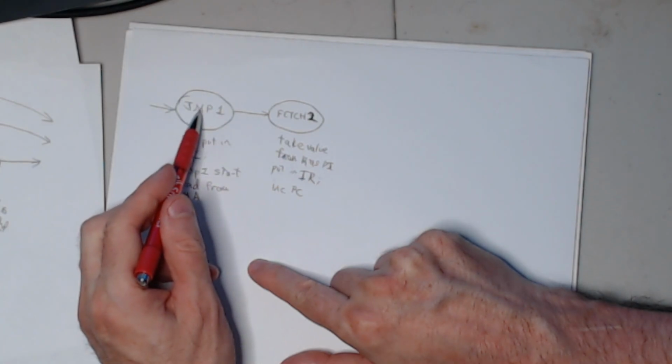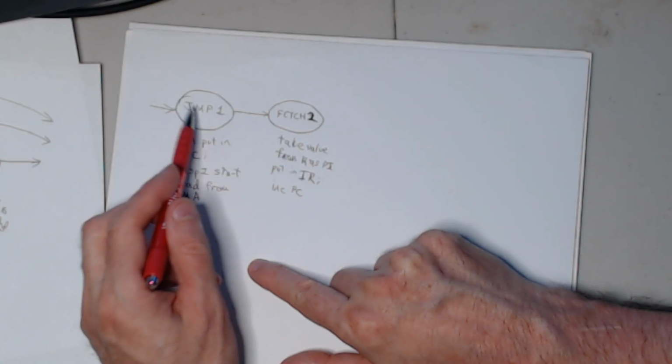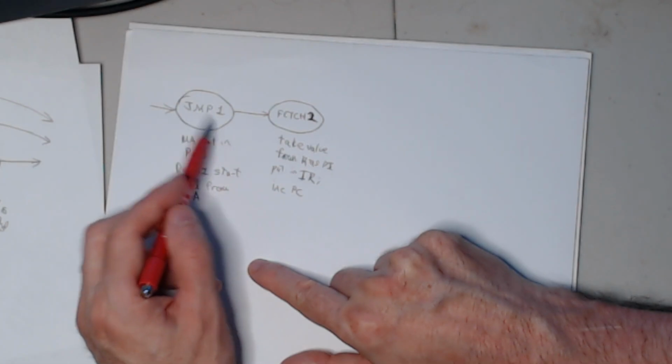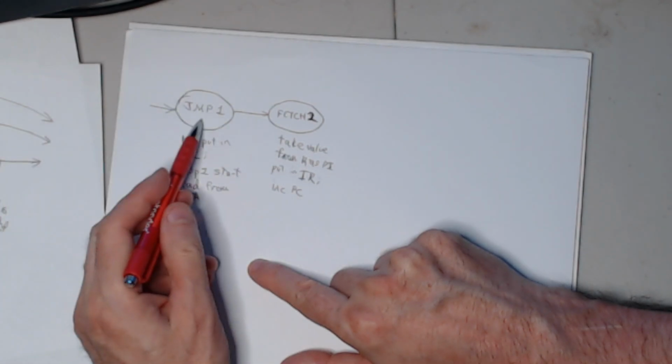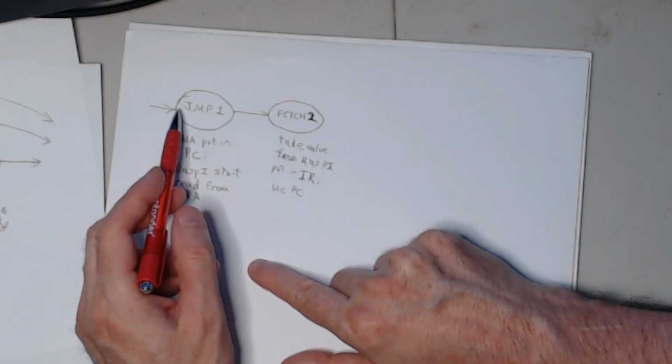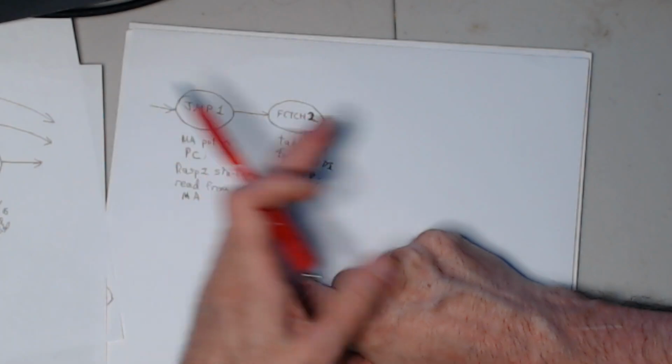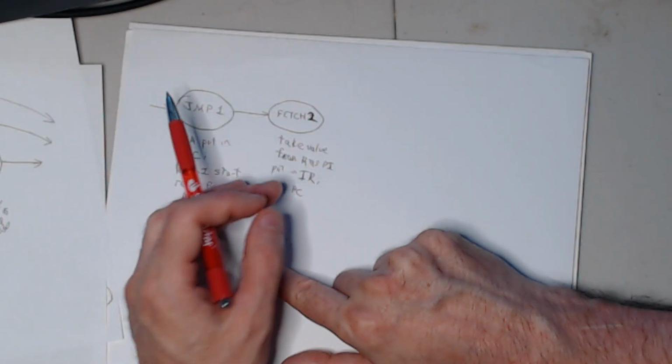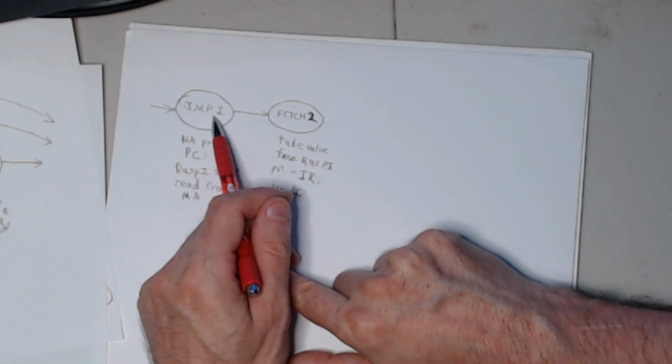So we've combined the fetch 1 cycle with the jump 1 cycle. Okay, so that saves a clock cycle for jump. So effectively, jump has no execute cycles because it's overlapped the next fetch with its execution.